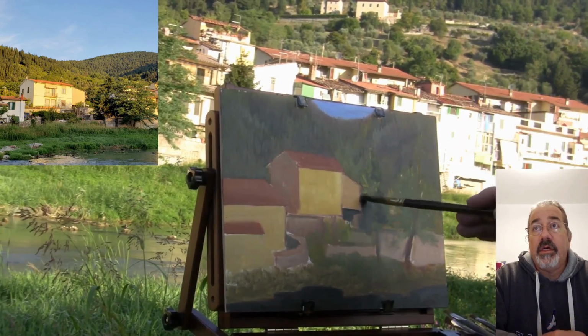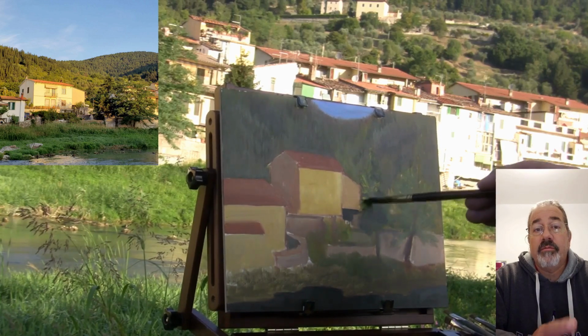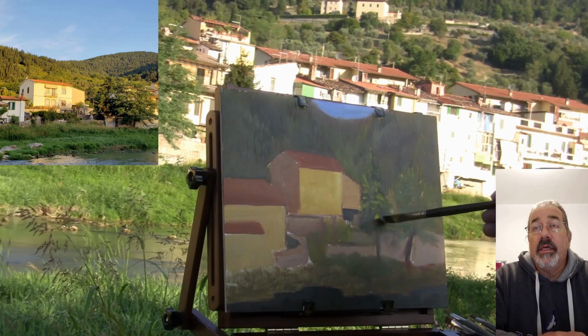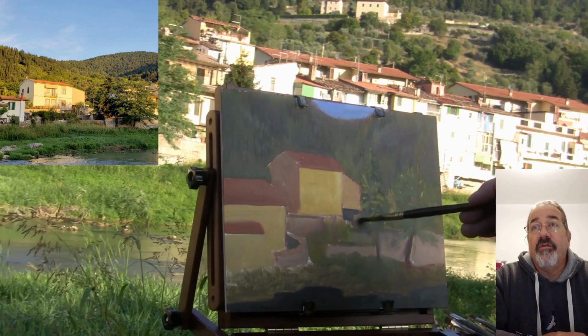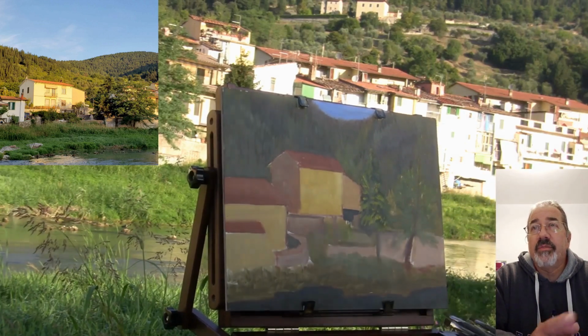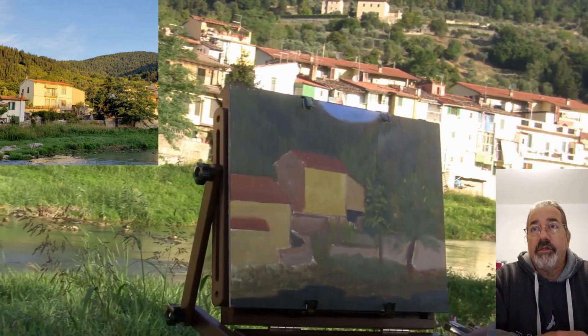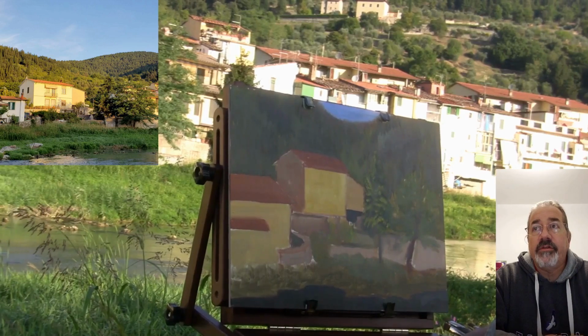We already did the first plein air painting that I had done here in Italy, and so you won't see this one because this is painting number 4 that I did there, so you won't see this for another couple of videos yet.